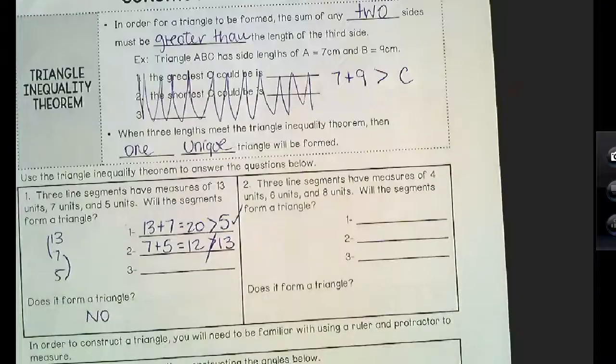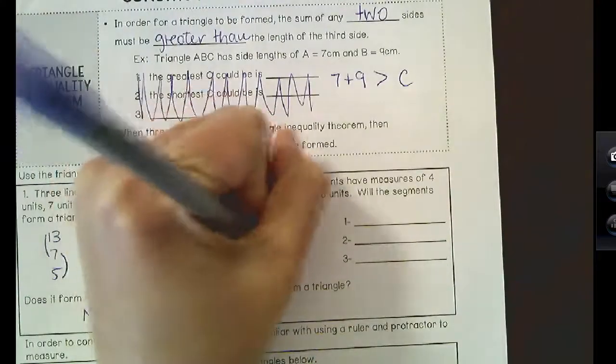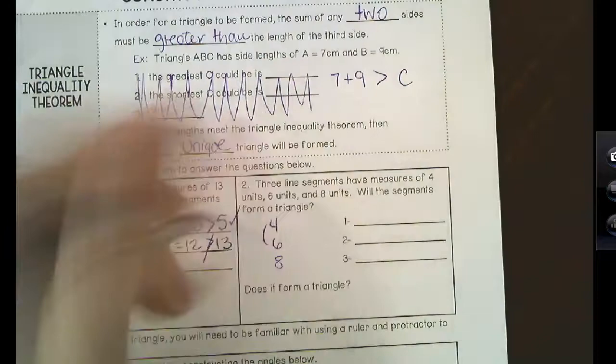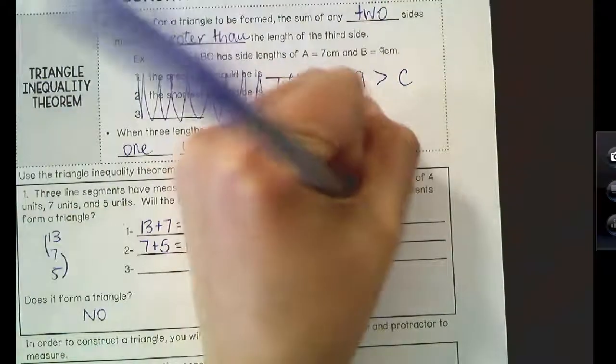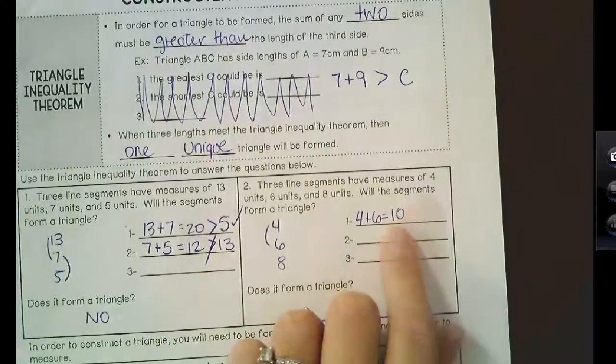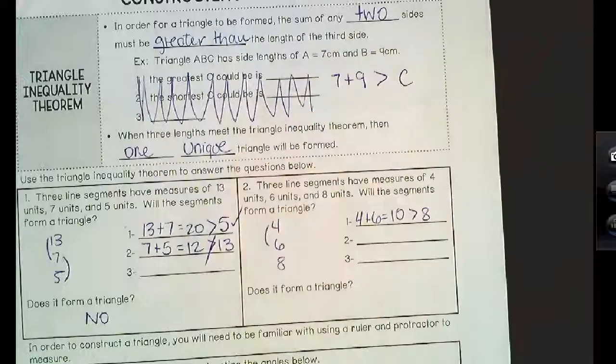So question 2, again, we've got 3 line segments with measures of 4 units, 6 units, and 8 units. And we have to determine, will these segments form a triangle? So I'm going to start by adding the first 2 together. 4 plus 6 gives me 10. And then I have to figure out, is that greater than the third remaining side? Is 10 greater than 8? That's a true statement, so we're good to go there.